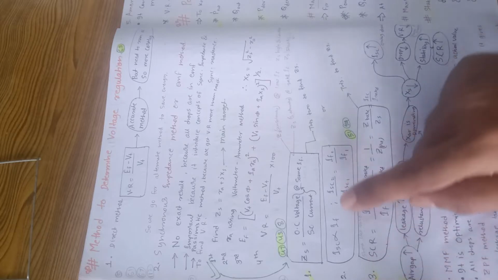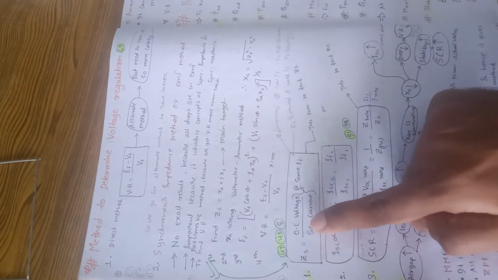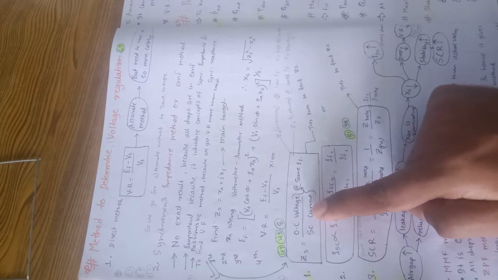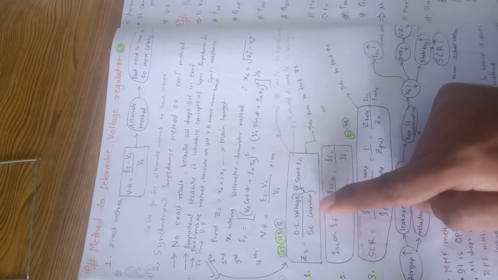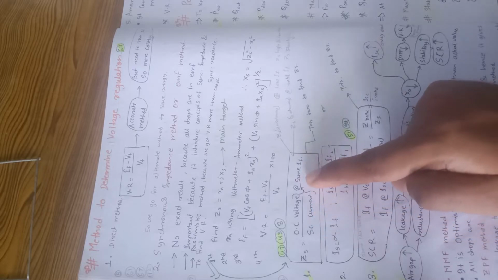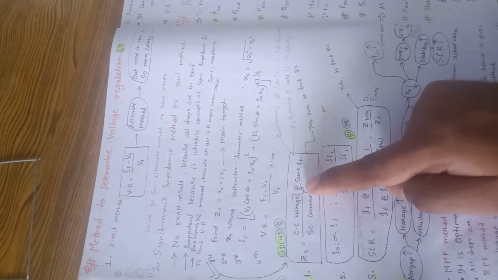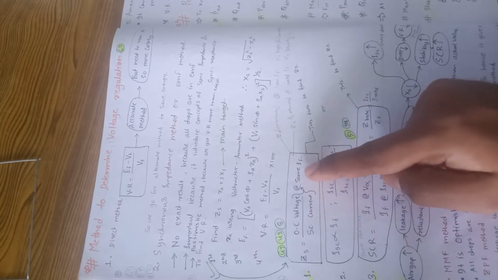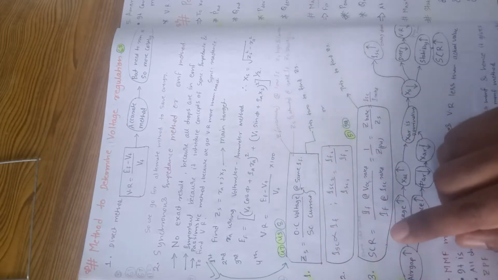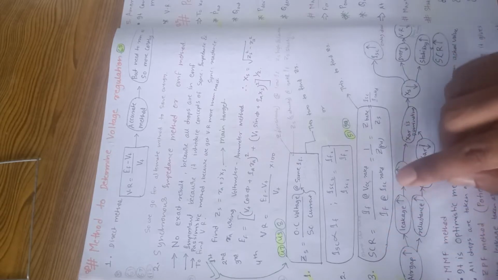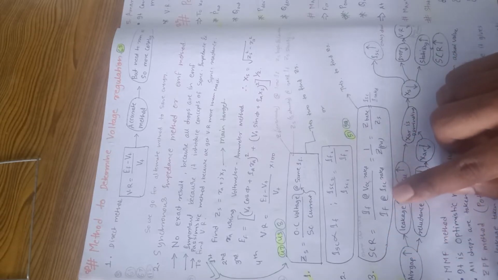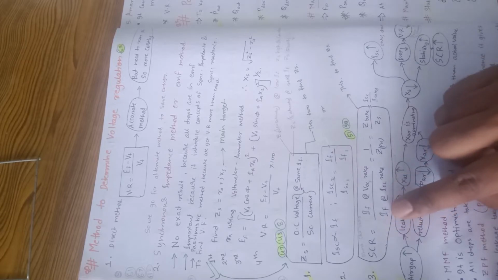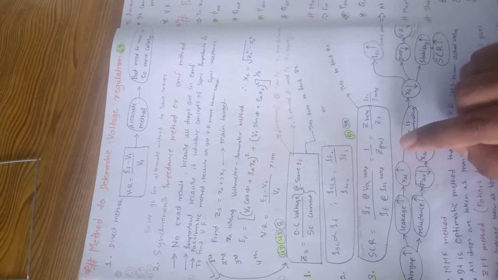One is by this one: open circuit voltage upon short circuit current at the same IF. Mention this, it is the most important thing. IF should be the same. Open circuit voltage and short circuit current at the same IF is ZS. And from SCR also, if SCR is given, then we can directly find ZS, because SCR itself is 1 upon Z per unit.